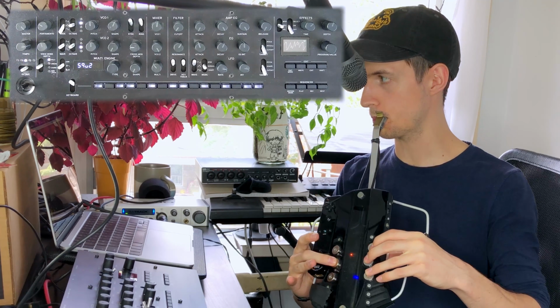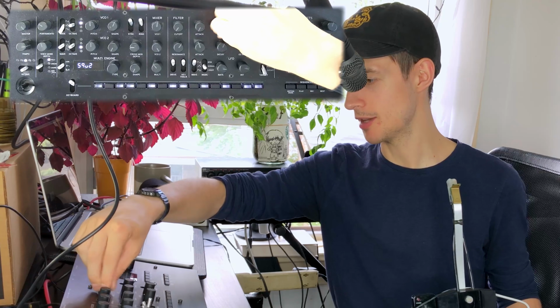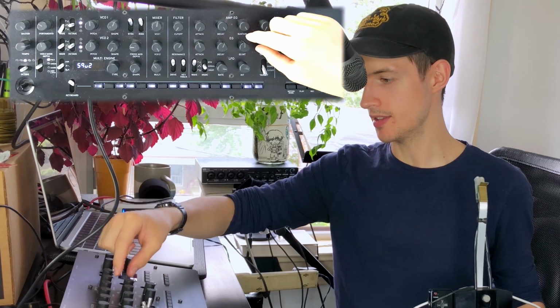All right, let's check out patch number 4. So this is pretty cool. Same deal. Reset the amplitude envelope and the envelope generator intensity.